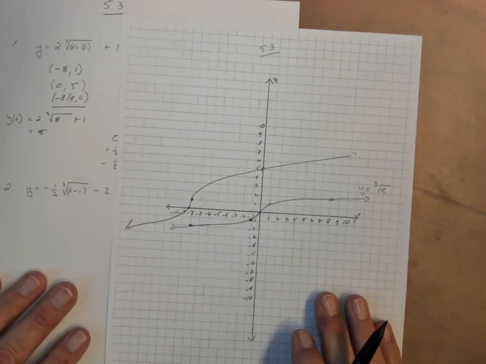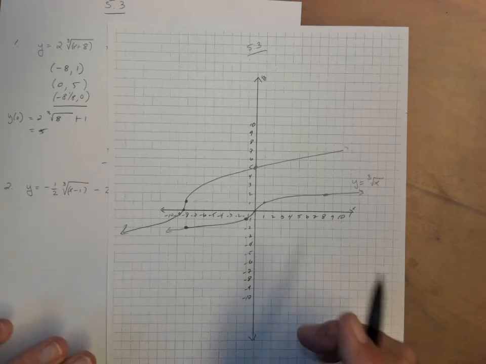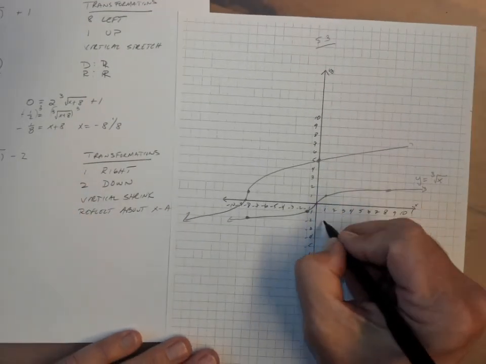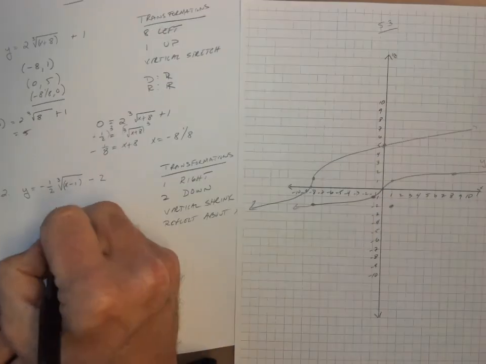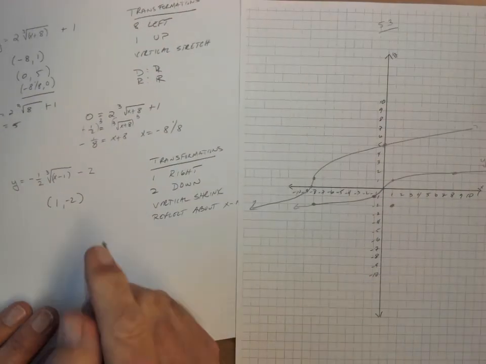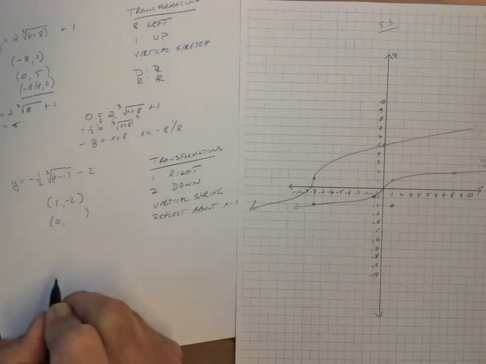Okay, so let's see. We are moving, as we said, 1 to the right and 2 down. So now we know we have that point 1, negative 2. Finding other points, I'm going to substitute 0 in.